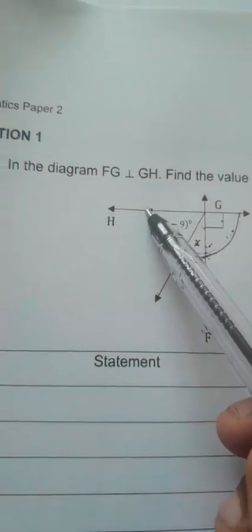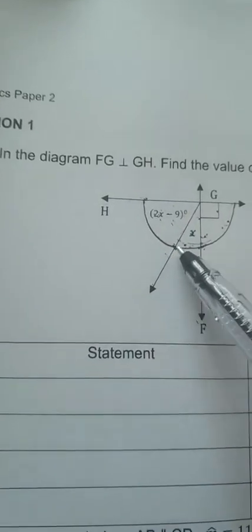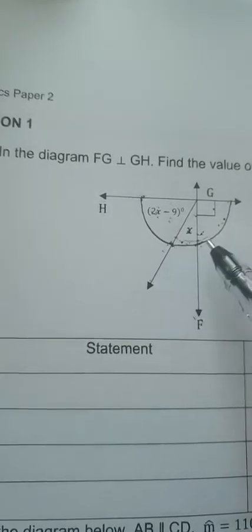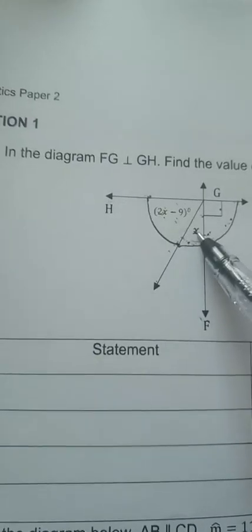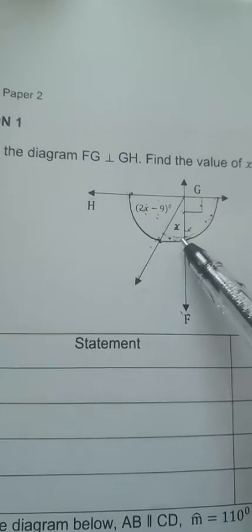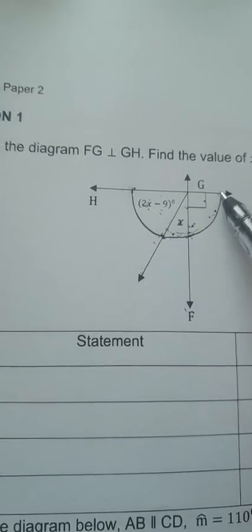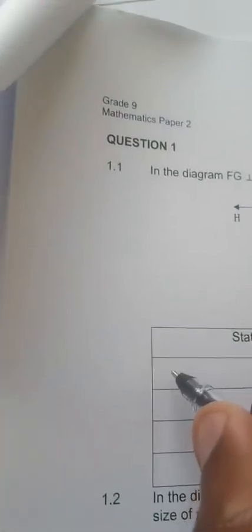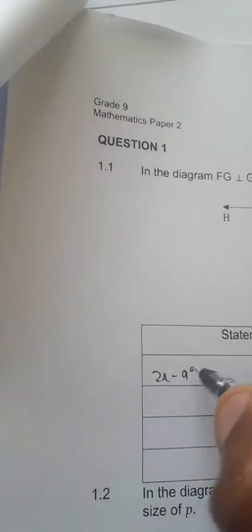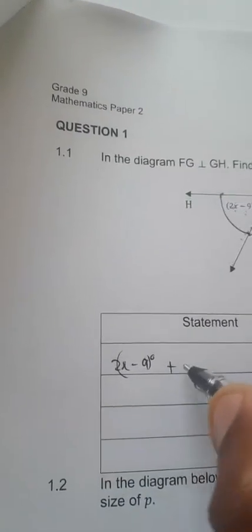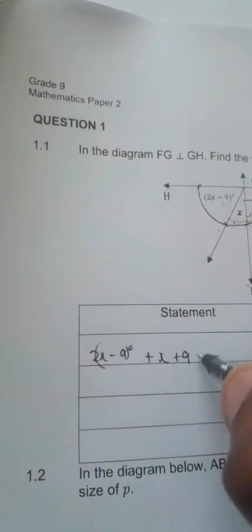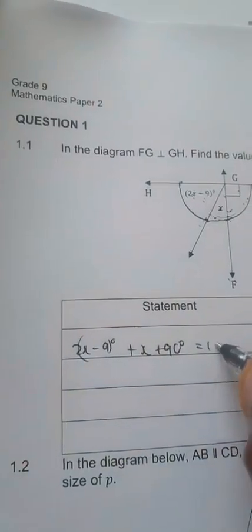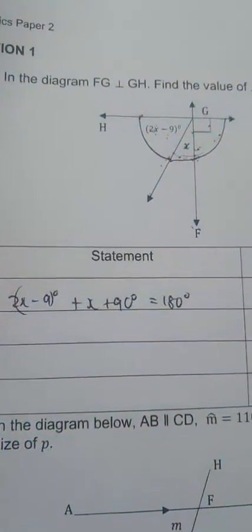All right, so what we can then do is, like I said, 2x minus 9 degrees from here, from this line up until here. Then from this point to here, we have x degrees, the x angle. Then from here back to the straight line, we have 90 degrees. So we can simply say 2x minus 9 degrees plus x plus 90 degrees is equal to 180 degrees. That's what you're looking for.